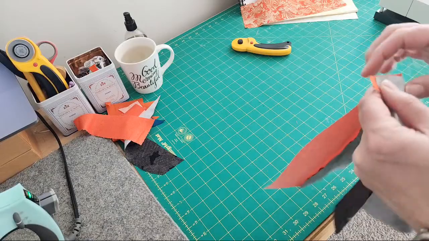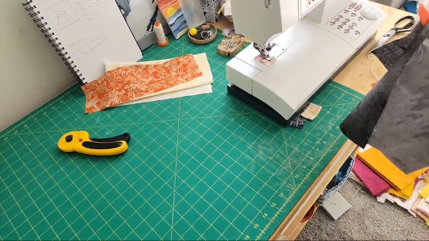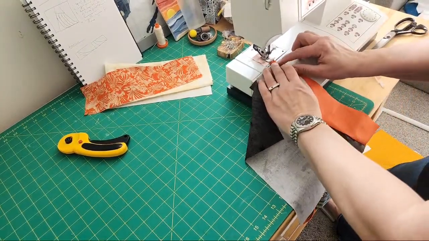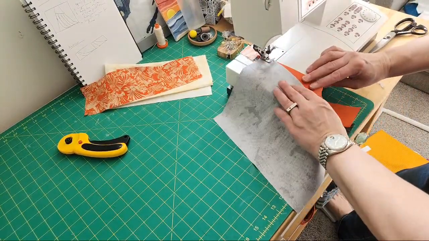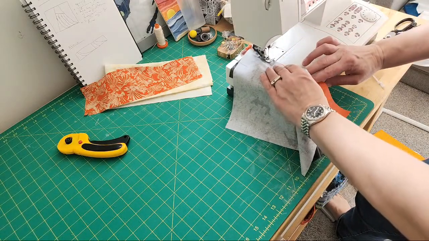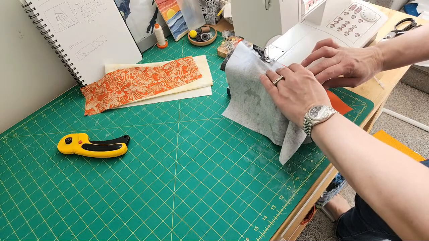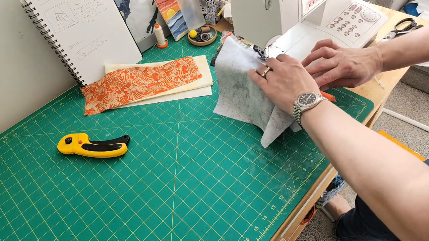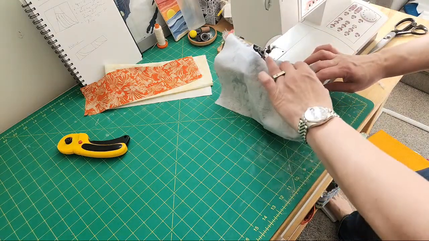Okay, so same thing. I'm going to sew that, press it, and then I'm going to do one more bit of lava in this one. Remember, I'm only worrying about that 1 inch in front of me, and going from there.